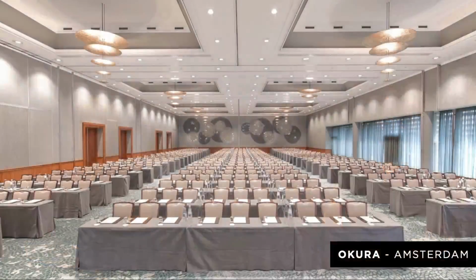So this is the venue, and this is quite a large room. It's 20 by 40 meters, so it's really a large room. You can see the room can hold up to 1,200 people or so. So this is quite a big one.